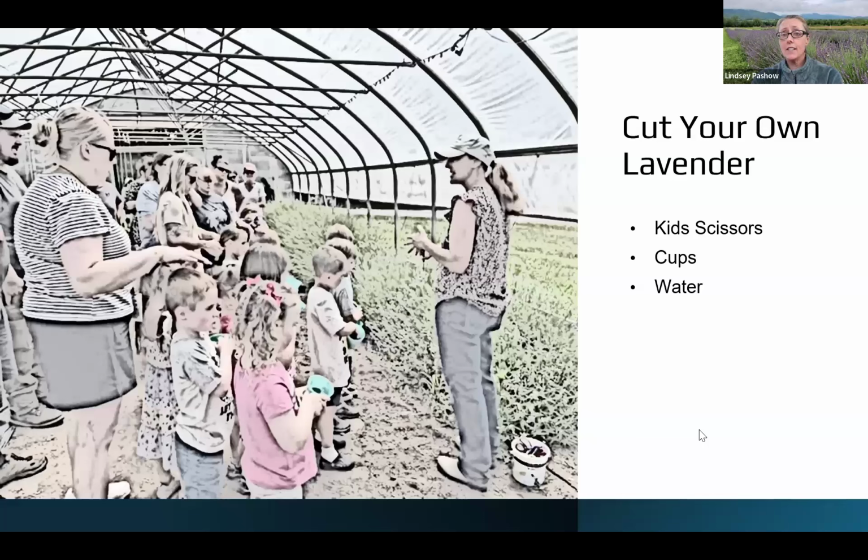The final activity that the kids did was cut your own lavender. It was the end of the day, it was getting hot, and so we went into the high tunnel. They got to experience a couple different varieties of lavender and could cut wherever they'd like. Each of the kids was given kid-safe scissors and cups, and they had the opportunity to put the lavender in water if they wanted to.